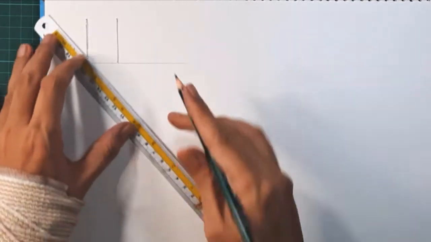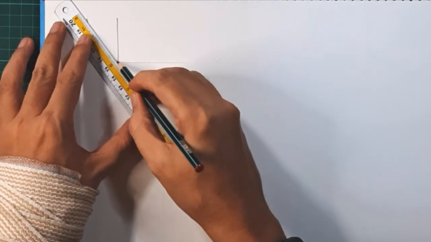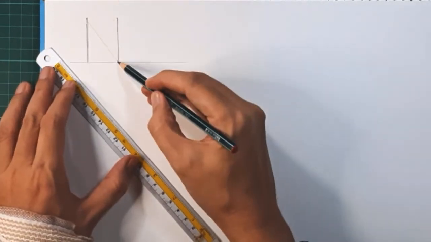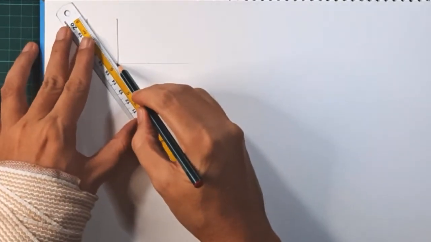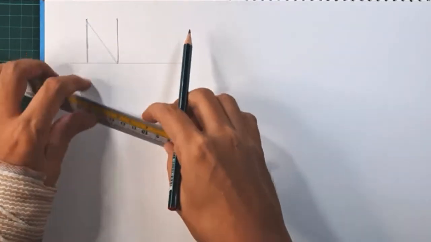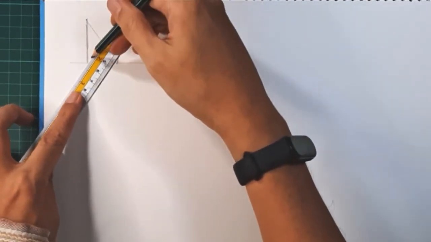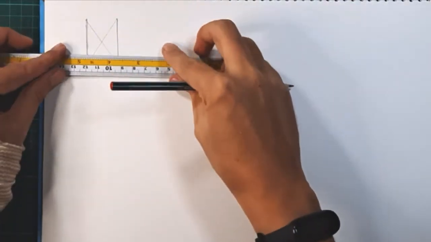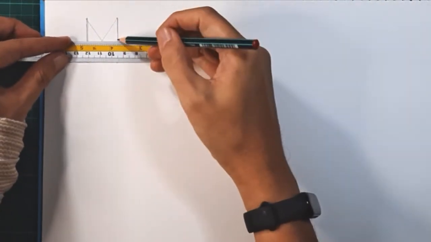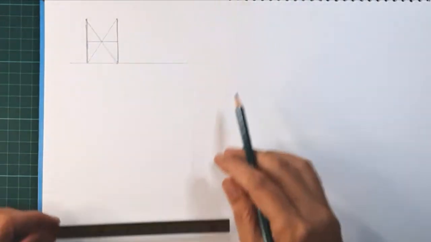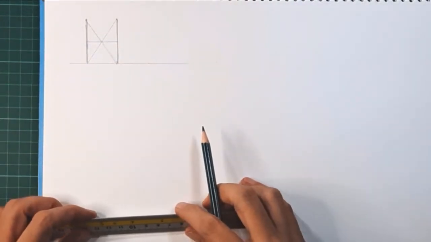So the first thing that we're going to do is we're going to X this out. So from the bottom of one post to the top of the next post, we'll do that X. And there is going to be that center line at the horizontal. So that's the first step.